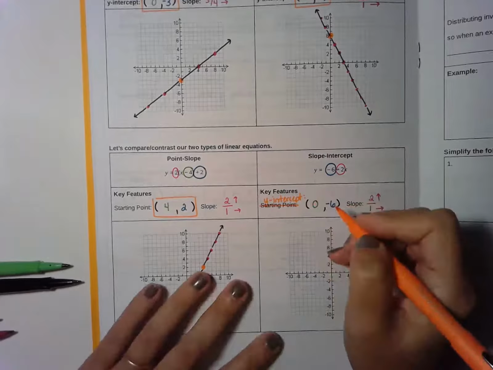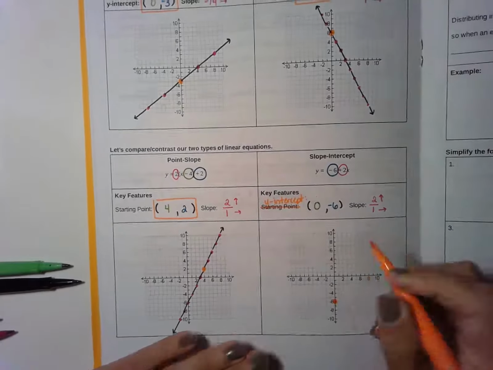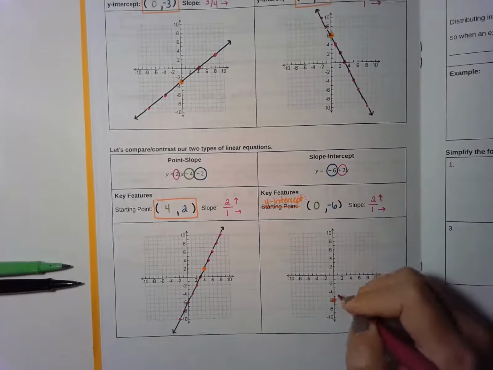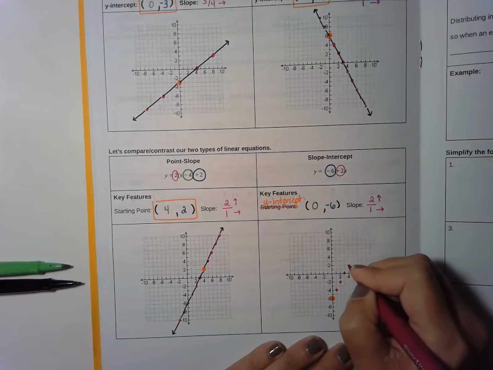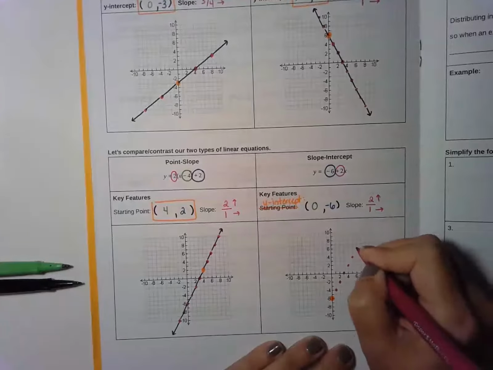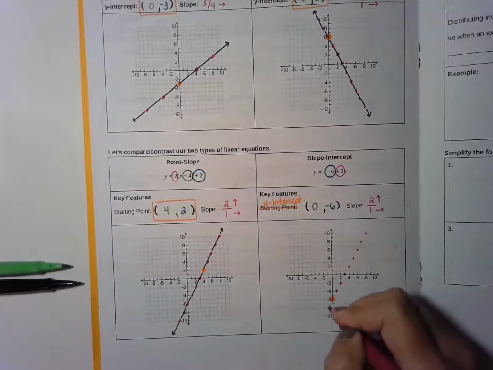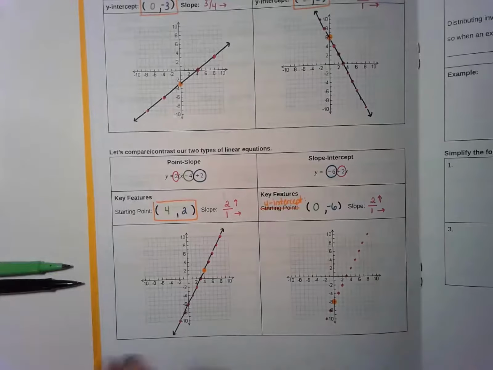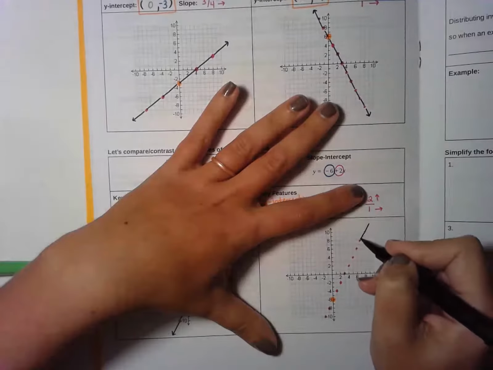On the graph, when I graph this, I would start with the point 0, -6, which is right here, and I would go up 2, right 1, up 2, right 1, until I've filled in as many points on the graph as I can. Then I can go backwards. I can go down 2, left 1, and then I can connect my dots into a nice straight line.